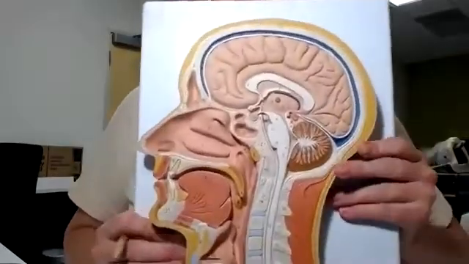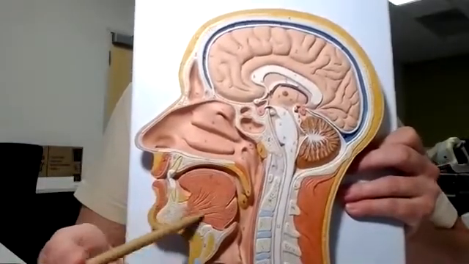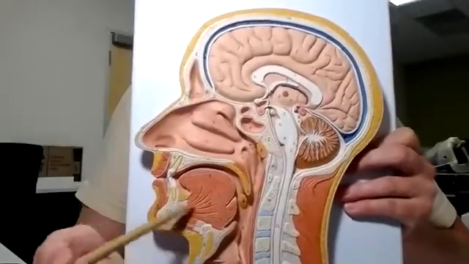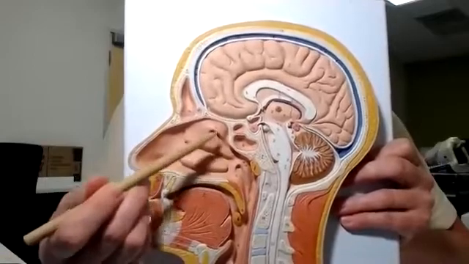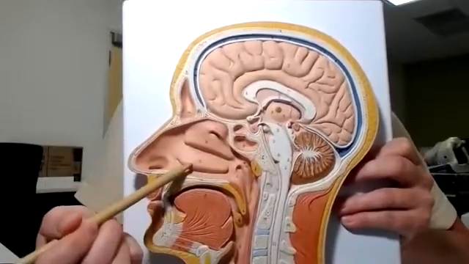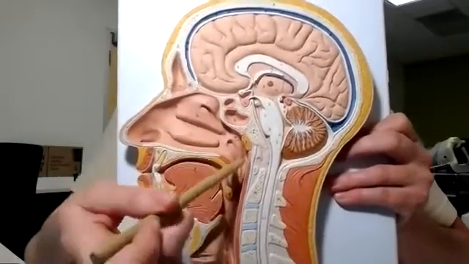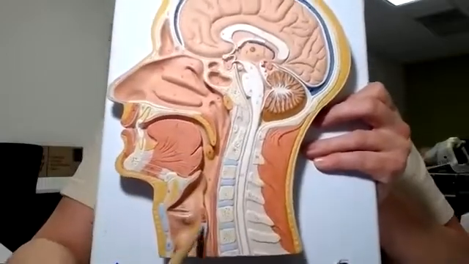Okay, so identify this space. This space is called the oral cavity. Identify this space. This space is called the nasal cavity. Identify this entire structure.